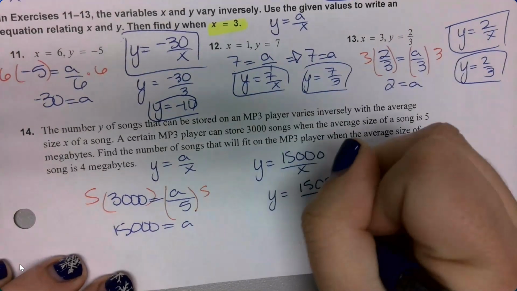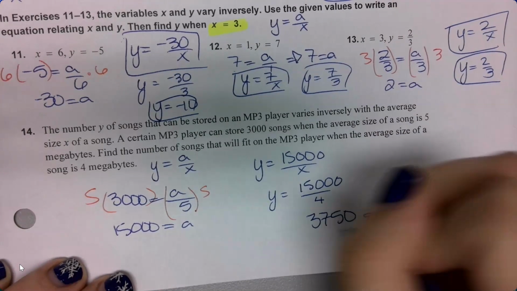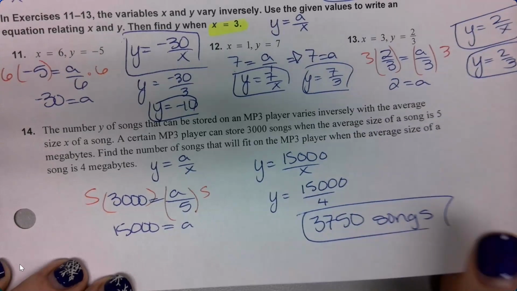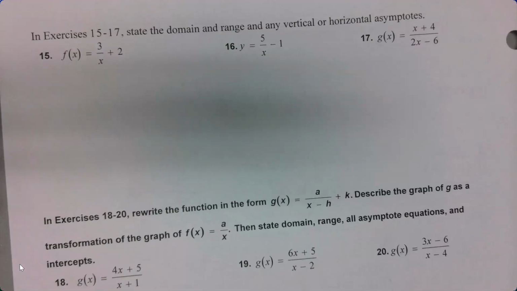3,750, and this is a word problem, so I should give back in context. This is the number of songs. Okay. On the back side, it wants me to state my domain and range and any vertical or horizontal asymptotes.